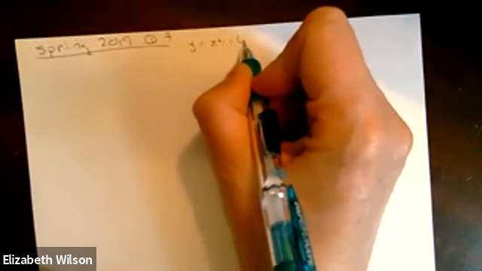So the first one is y equals x squared minus 6x plus 10. It's bounded by this one, and it's bounded by the graph of y equals 10 minus 2x. And they want us to, in part A, go about the x-axis, and then part B is going about the line x equals minus 3.